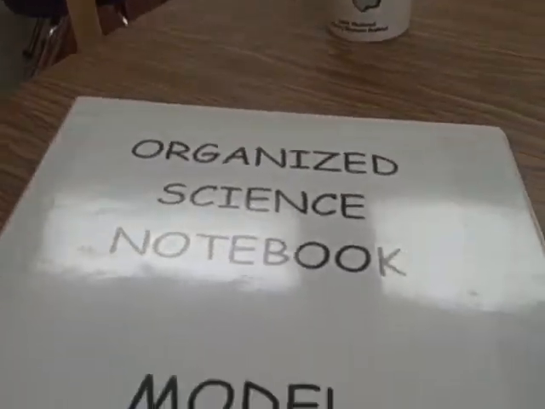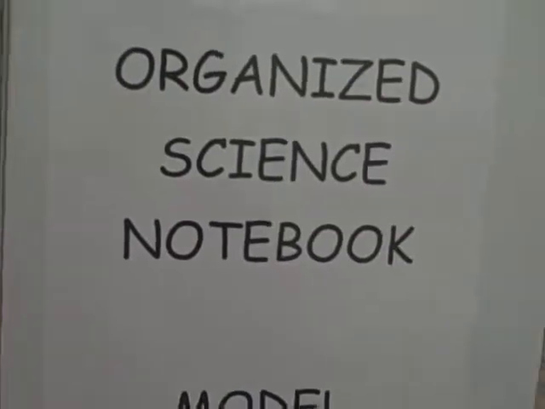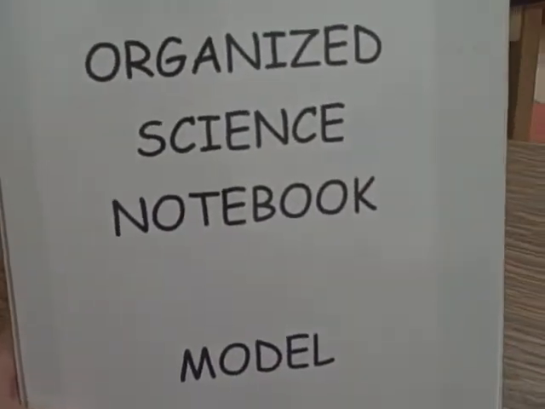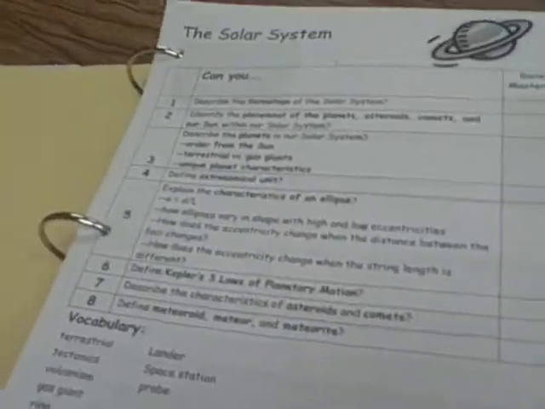The first thing that I want to show you and talk to you about is your science notebook. I have a sample here of an organized science notebook. I kept it throughout the entire year so that at all times anybody that needed to could refer to my notebook to keep theirs in order. We have four sections. We have current topic, and we put everything up front in the current topic.